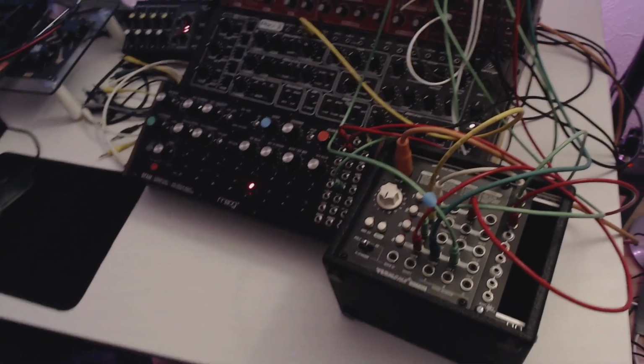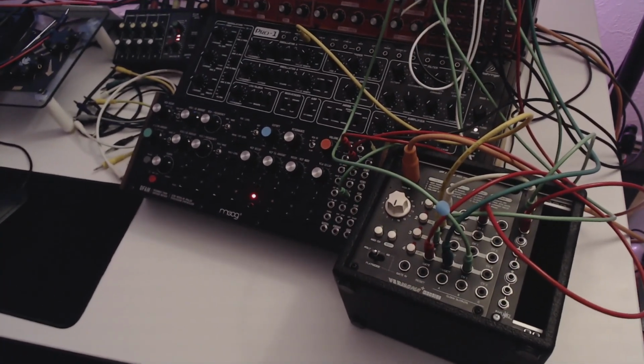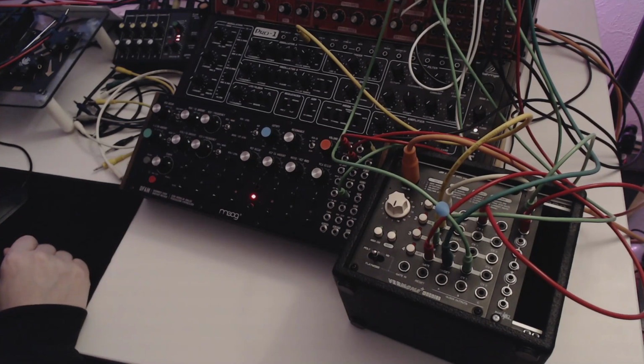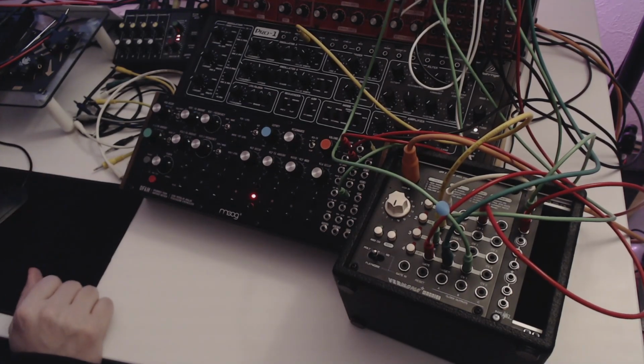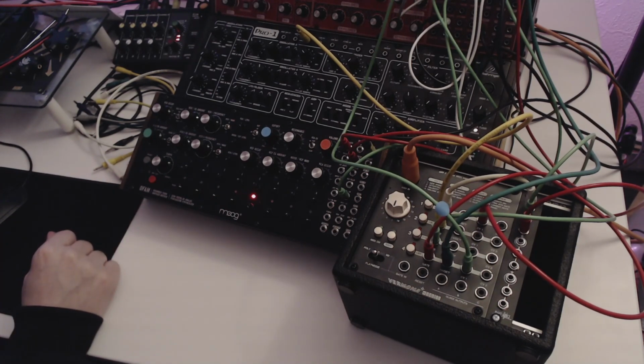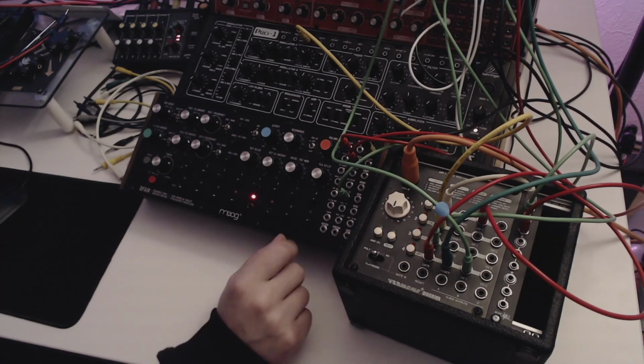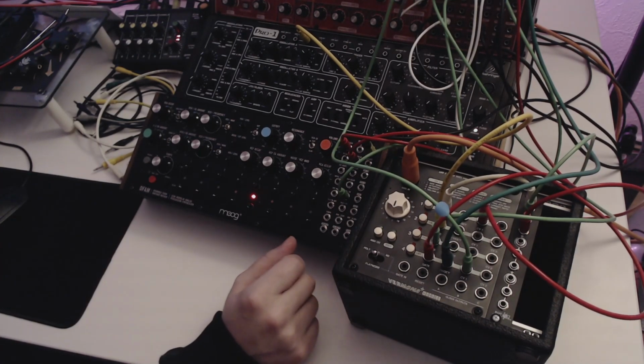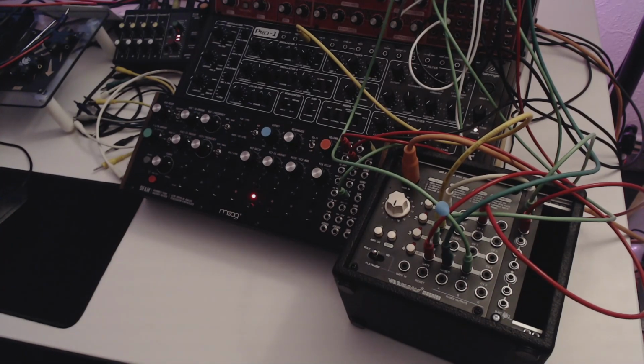So, yeah, if you're looking for an alternative, or a solution to interface your semi-modular gear, Beatstep and Keystep and all that good stuff isn't always the answer. I think this is a much better investment because it's small, and it can work with many more interfaces. You can choose your own sequencer if you want.